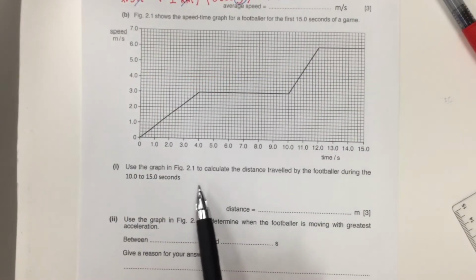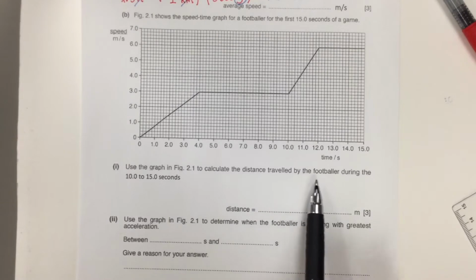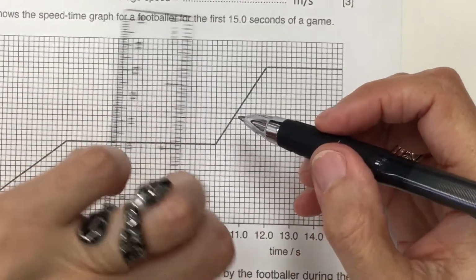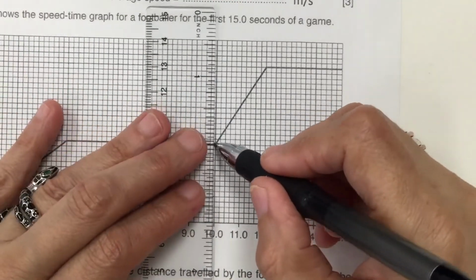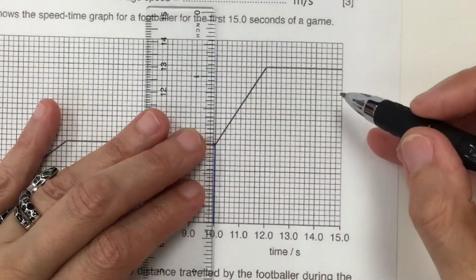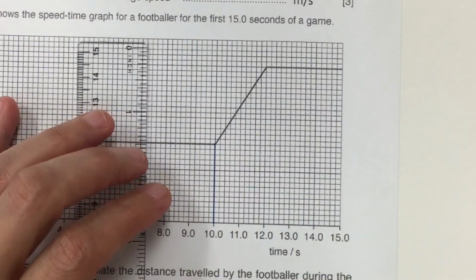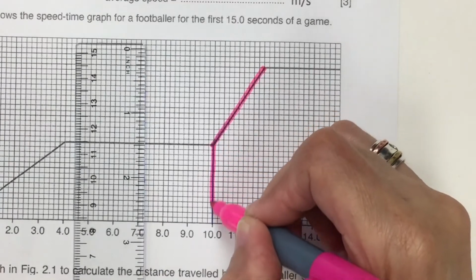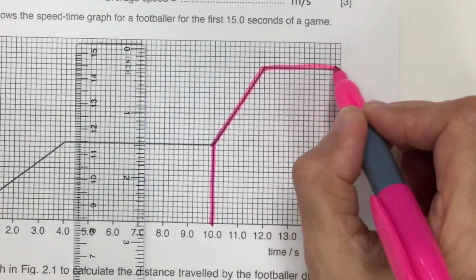Use the graph to calculate the distance traveled by the footballer during the 10 to 15 seconds. 10 to 15 seconds is right here. So I have this area.